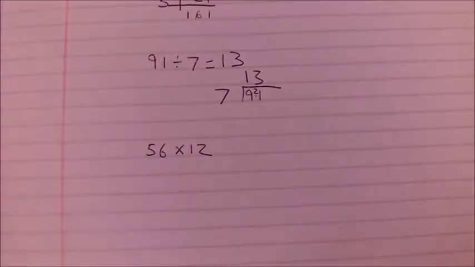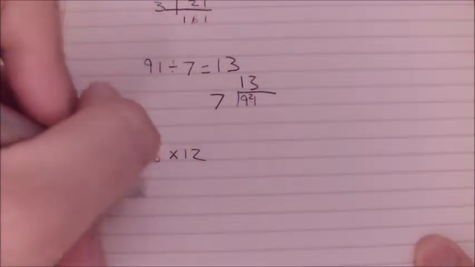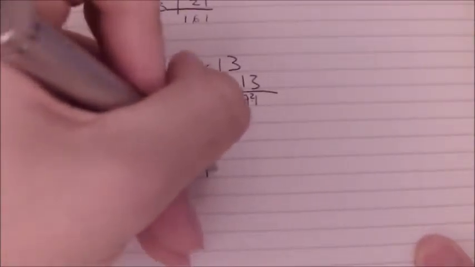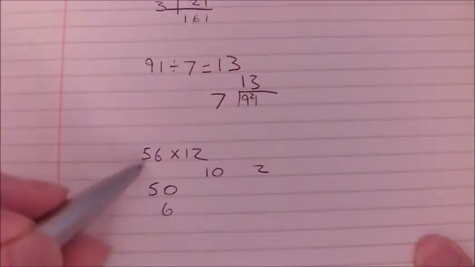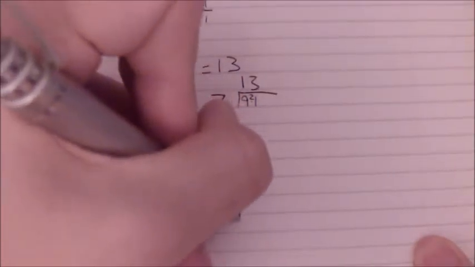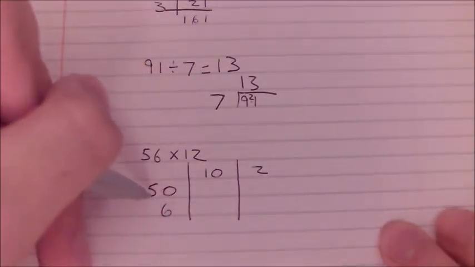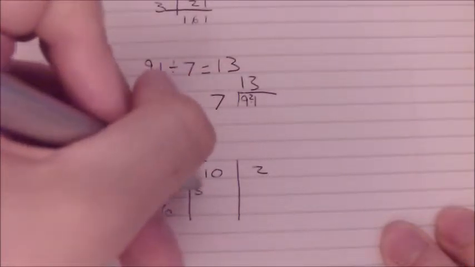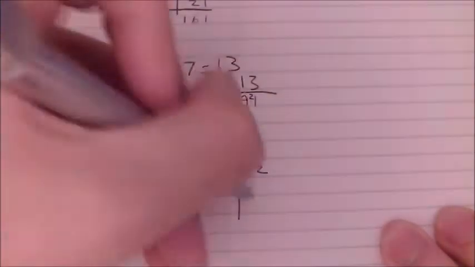Next one's a little bit more challenging. 56 times 12. All we do is the same method as the grid method at the top. We separate them. So that's going to be 50 and 6, 10 and 2. Because 10 plus 2 is 12. 50 plus 6 is 56. And then we do the same as the first question, but we do it twice because it's for 10 and 2. So 50 times 10 is 500. 50 times 2, it would double 50 is 100.